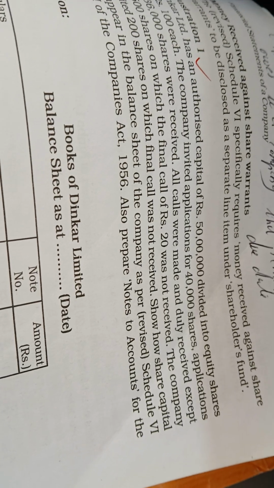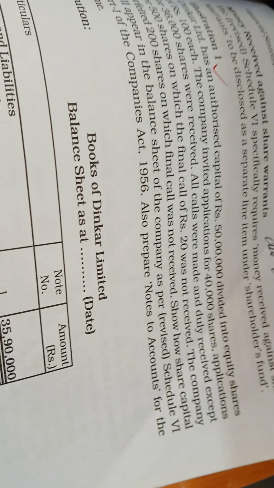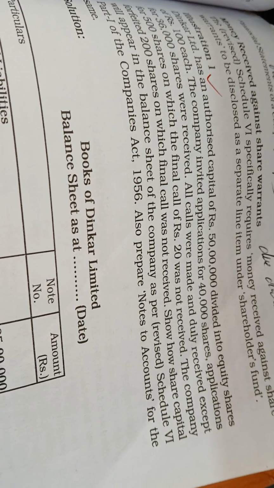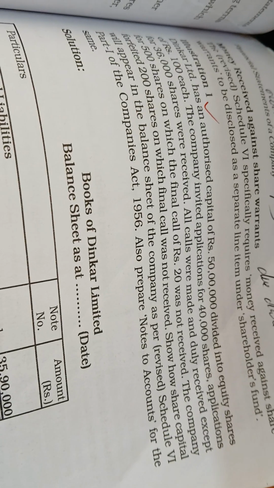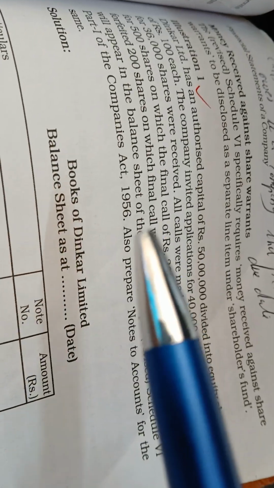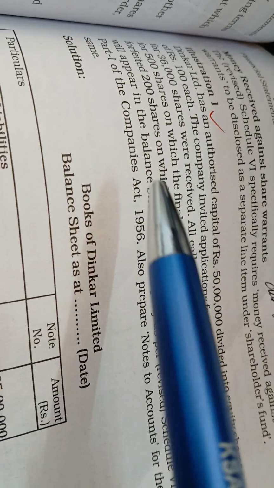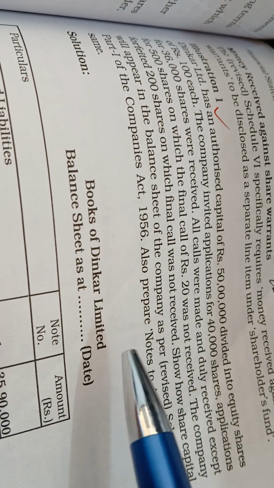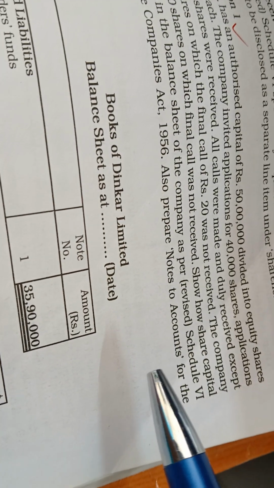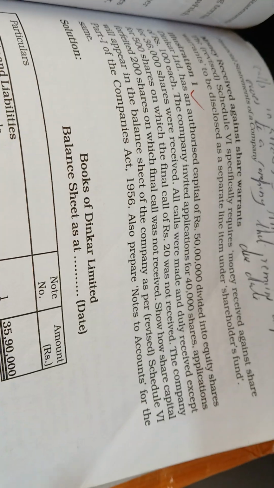Show how share capital will appear in the balance sheet of a company as per the revised schedule 6 part 1 of the Companies Act 1956. Also prepare notes to accounts for the same. So here it is given to prepare the balance sheet as per the revised schedule 6 part 1 of the Companies Act. That format we have already discussed. So here we have to prepare a note to accounts. So first of all we prepare note to accounts and then prepare the balance sheet.